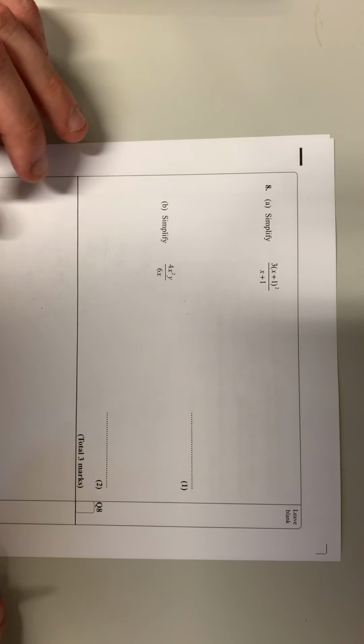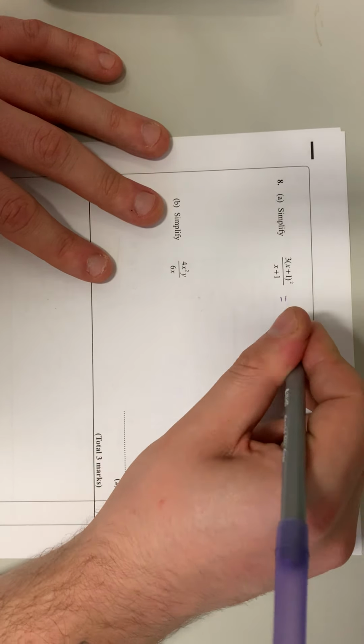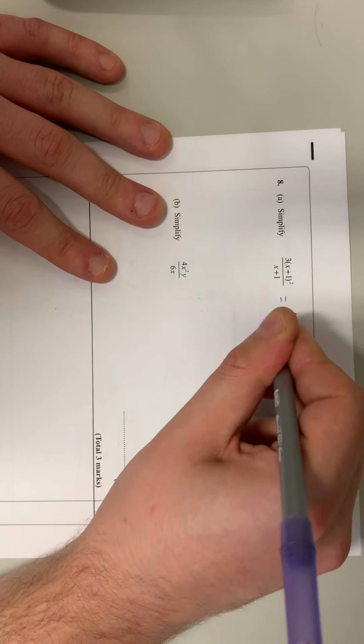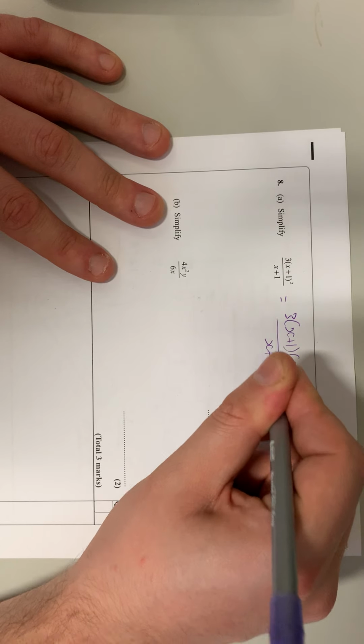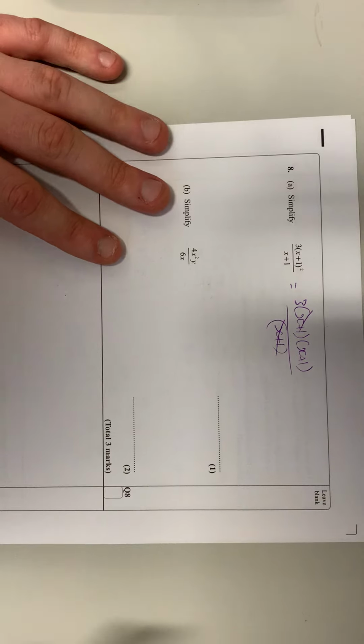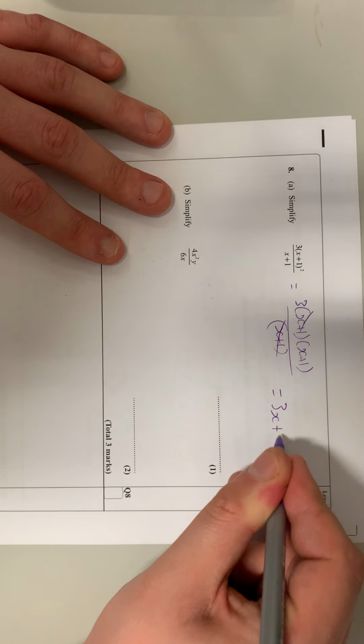Okay, question 8, simplified. So technically this says 3 bracket x plus 1 all over x plus 1. So I can factor out on the top and the bottom the factor of x plus 1. So I should be left with 3 lots of x plus 1, or 3x add 3.